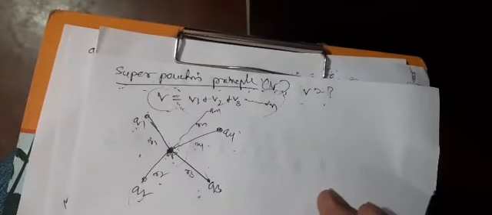Consider Q1, Q2, Q3 and Qn, the nth term, where Rn is the nth distance. The number of point charges are placed at distances R1, R2, R3, Rn respectively.